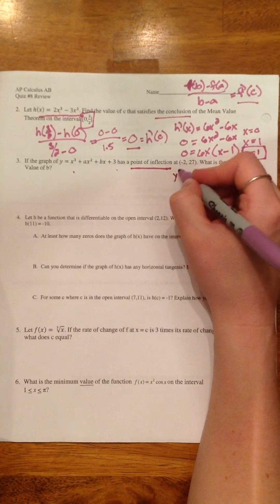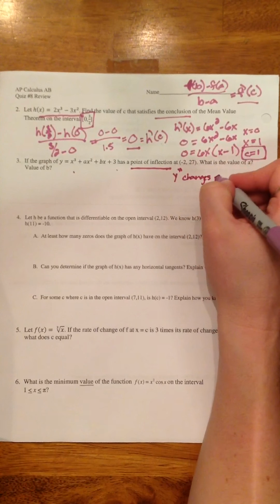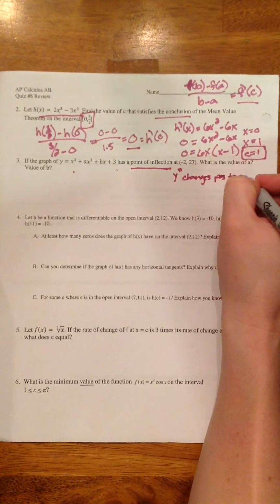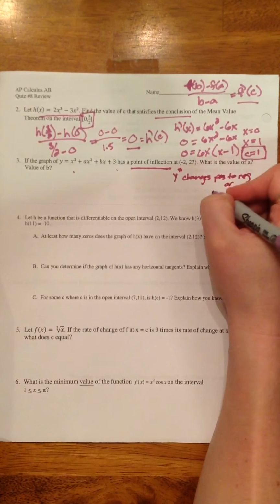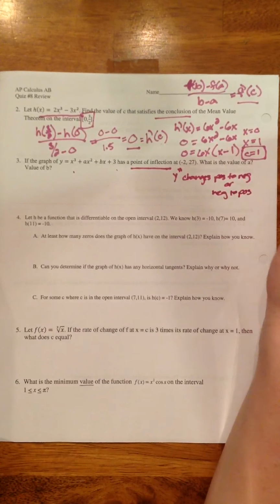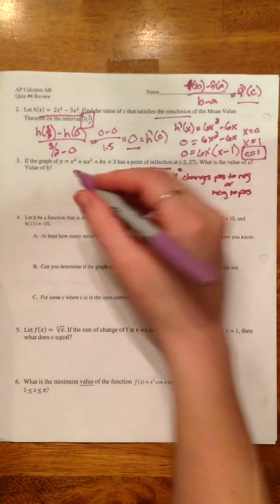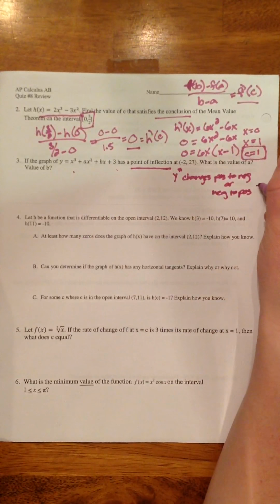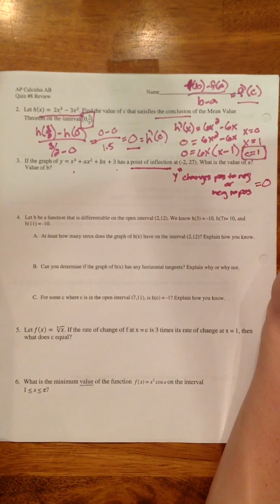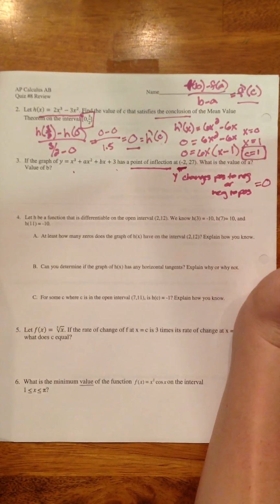Remember, points of inflection happen when the second derivative changes from positive to negative, or negative to positive. So y double prime changes sign. What really is happening is that in most cases, there's a few times where the second derivative does not exist, but in something like this, where it's a polynomial, that means the second derivative is going to equal 0. And I can see that's happening when x is negative 2.